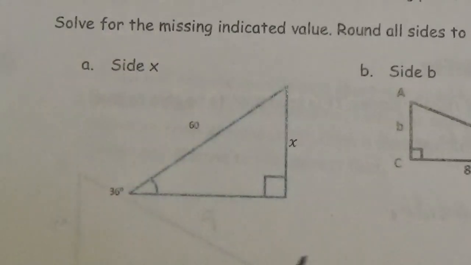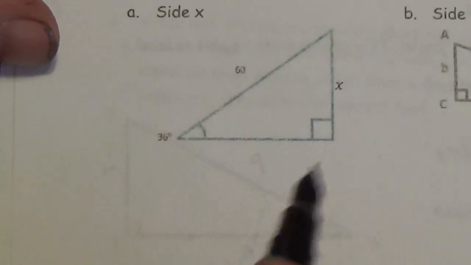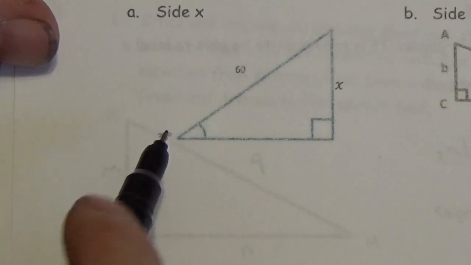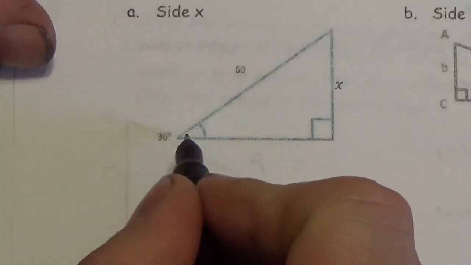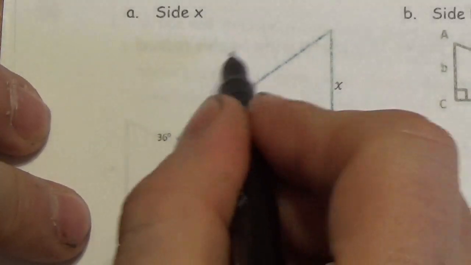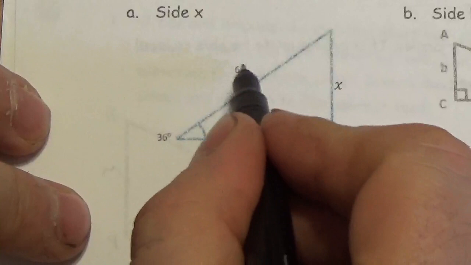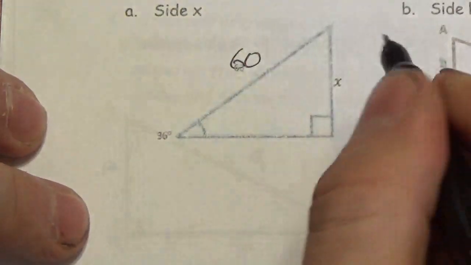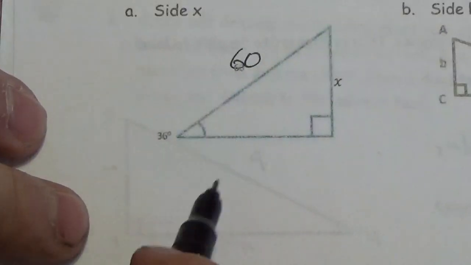So I'm going to find side x here. Now, this question has already focused my attention on the angle 36 degrees. So there's my 36 right here. This is the angle that's significant to me. This helps me label the sides here. Now I already know this 60 right here, and I'll maybe write that a little bit bigger. 60 right there. That's my hypotenuse.